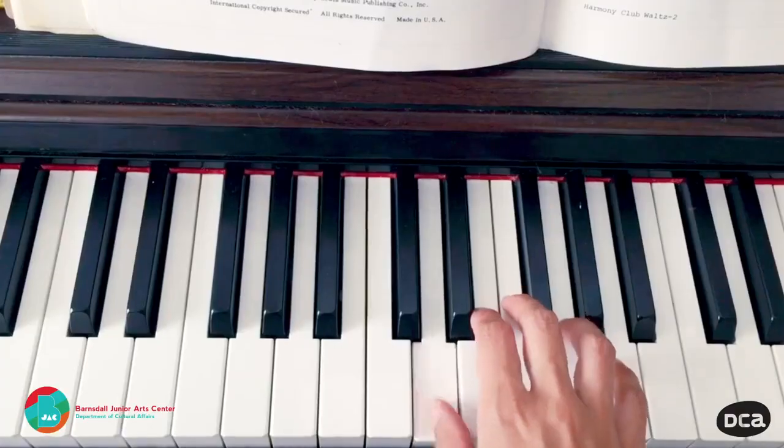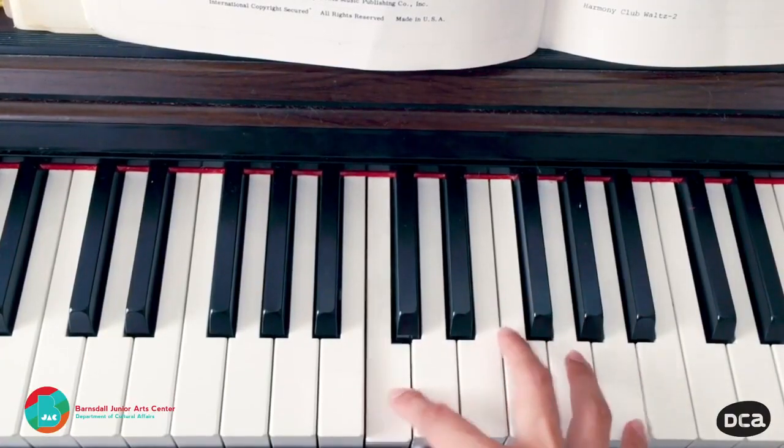So what does it sound like if we do Twinkle Twinkle Little Star on the same rhythm, but a different melody? She plays with her right hand.